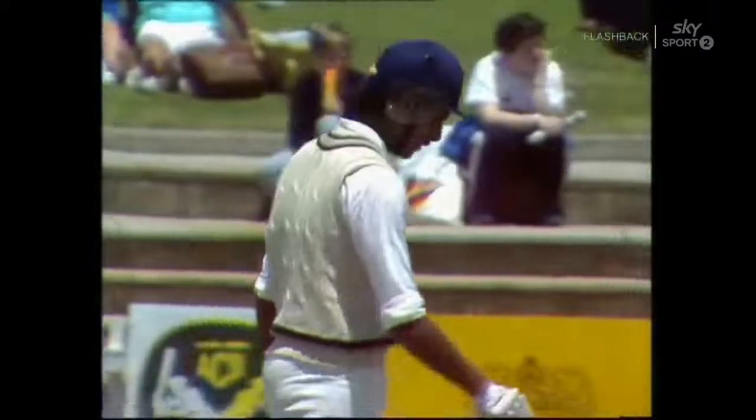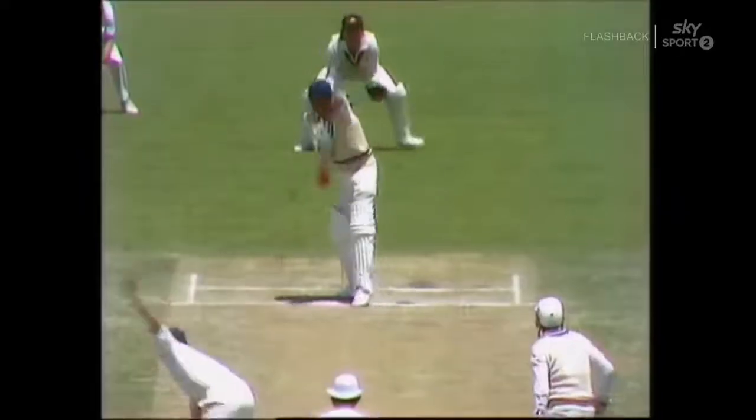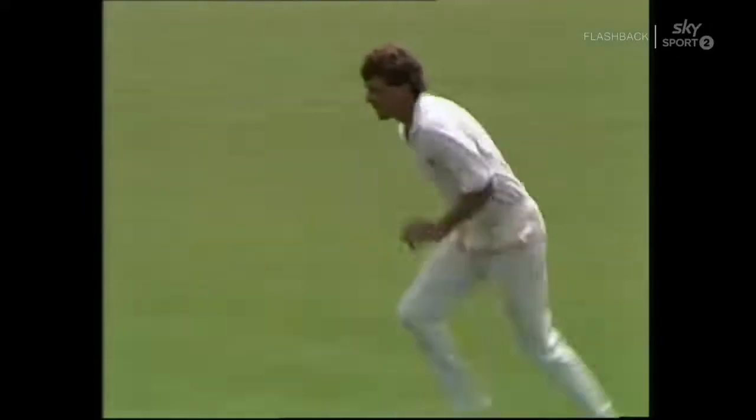It's in the air and played away on the onside. That is a good bouncer. Nice and straight and vicious. And I must say that Shastri doesn't look as comfortable when he's on that back foot.